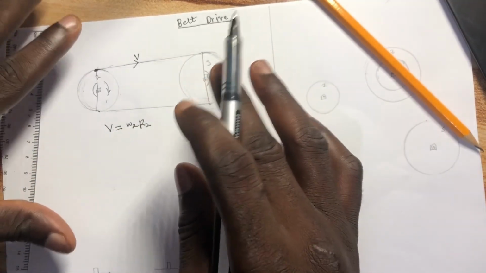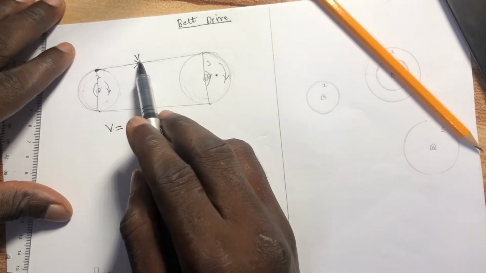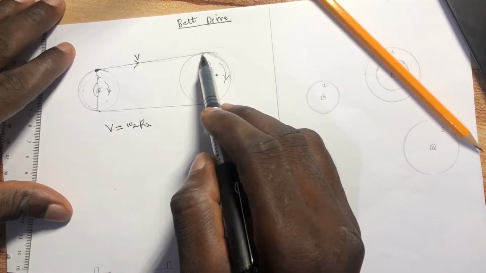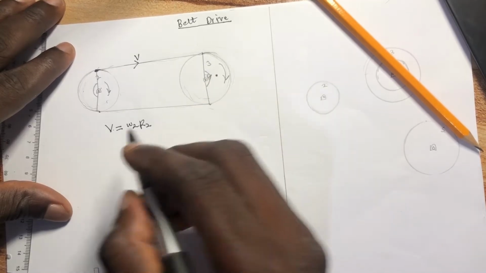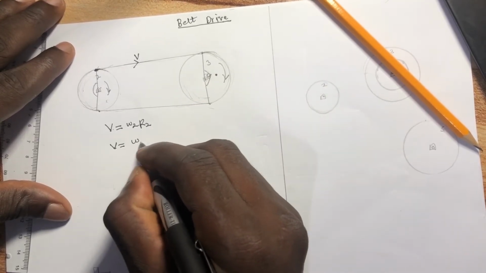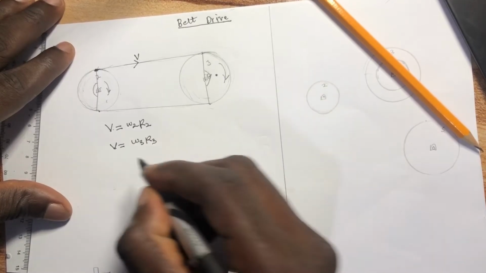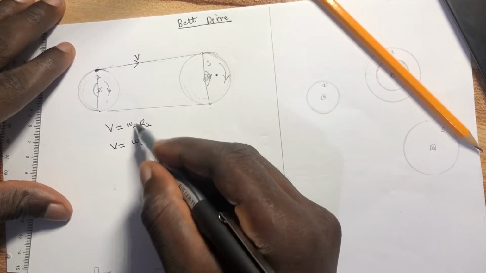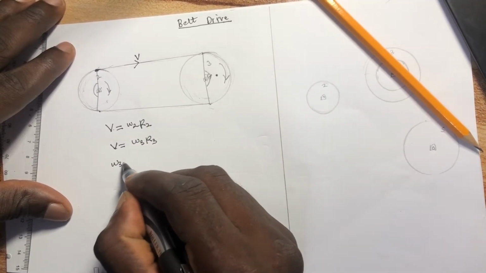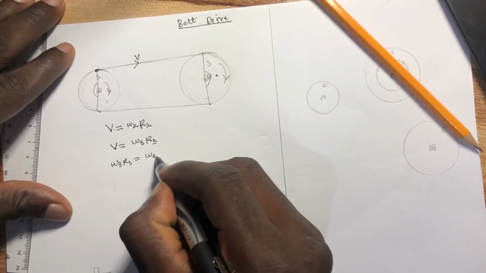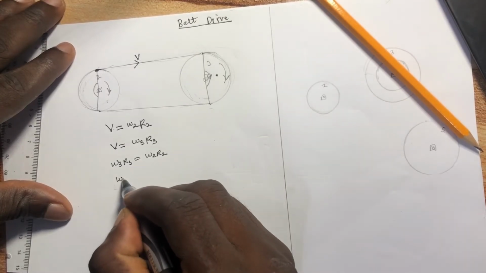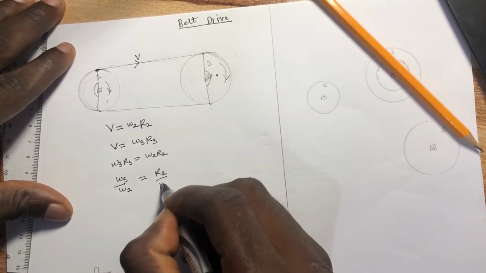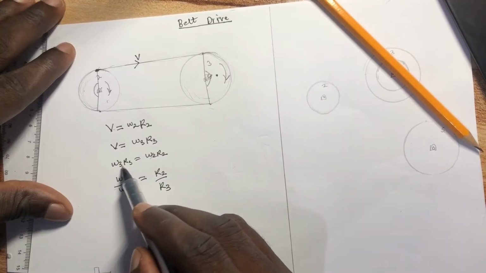So let's look at the ideal situation. So the velocity here is the velocity produced by what? Omega 2 R2. When you get here, that velocity should be the same at this point. So we say velocity is also equal to what? Omega 3 R3. Right, since they are the same, we can equate them and then find the angular velocity ratio. So omega 3 R3 is equal to omega 2 what? R2. This means omega 3 over omega 2 is equal to R2 on R3. I make the omega 2 come here and R3 comes here.